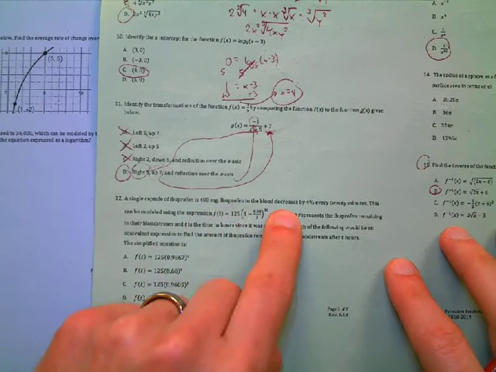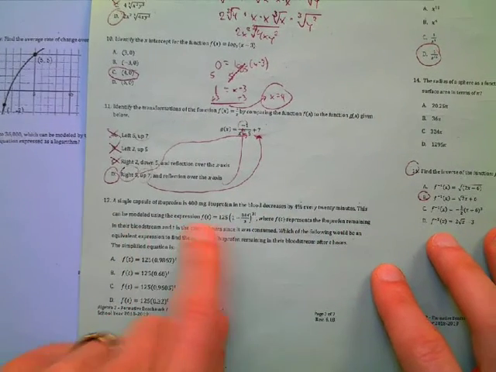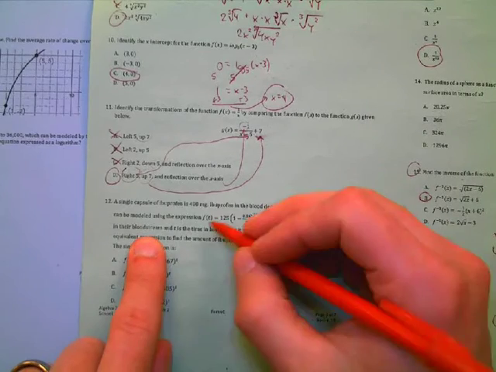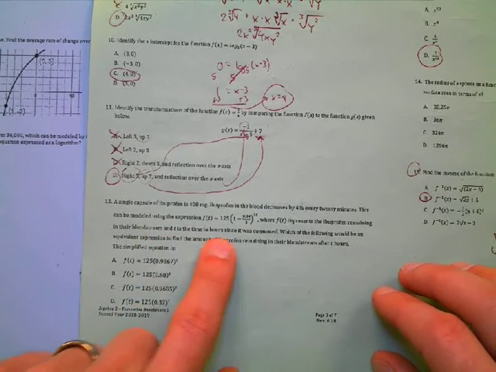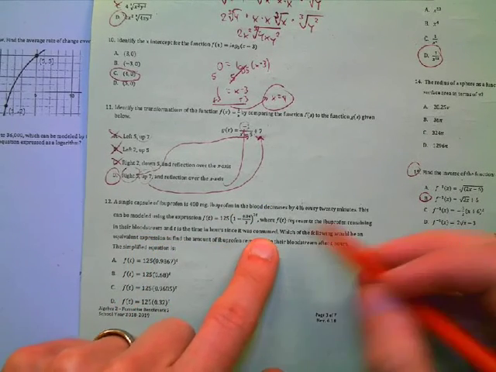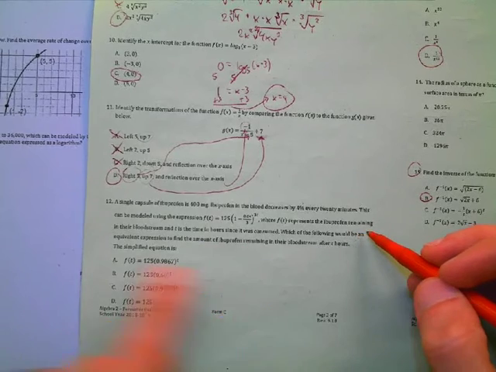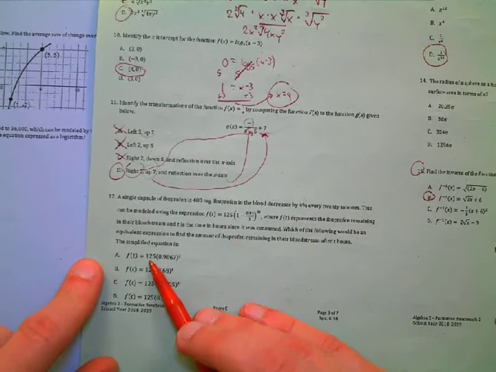A single capsule of ibuprofen is 400 milligrams. Ibuprofen in the blood decreases by 4% every 20 minutes. This can be modeled by using this expression, where f of t represents the ibuprofen remaining in their bloodstream. So f of t is the amount of ibuprofen left in the bloodstream, and t is the time in hours since it was consumed. Which of the following would be an equivalent expression to find the amount of ibuprofen remaining in their bloodstream after t hours? The simplified equation is one of these, right?